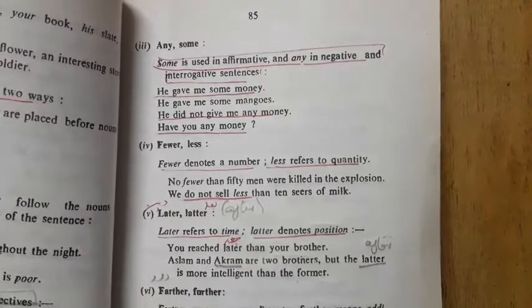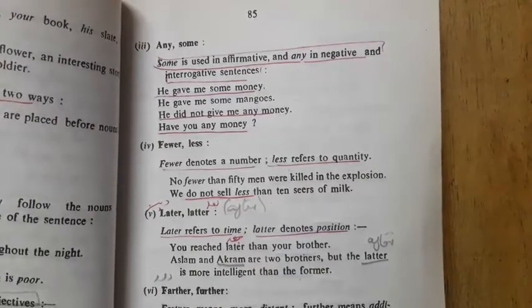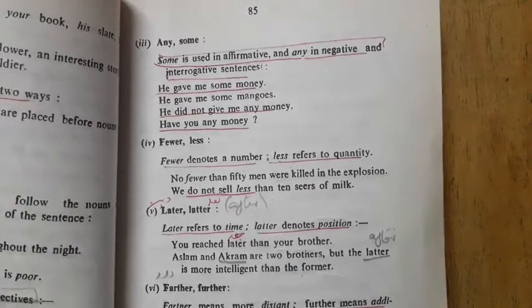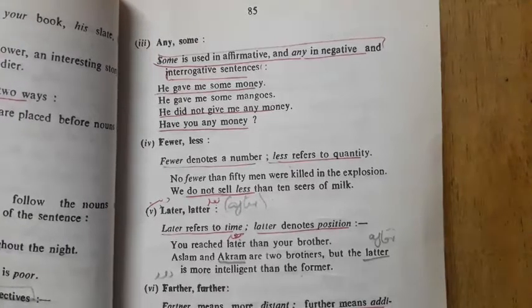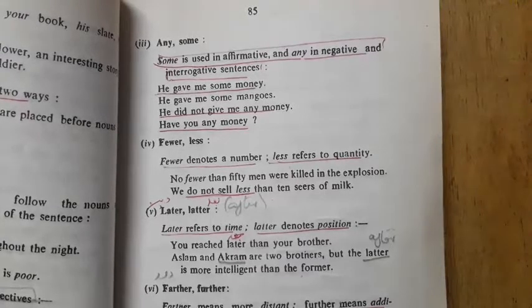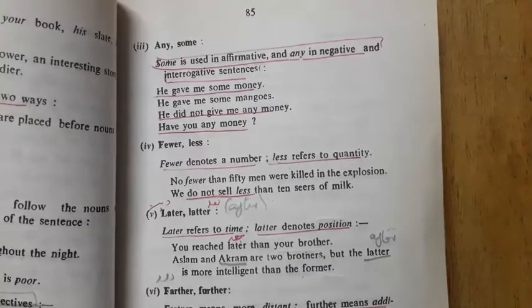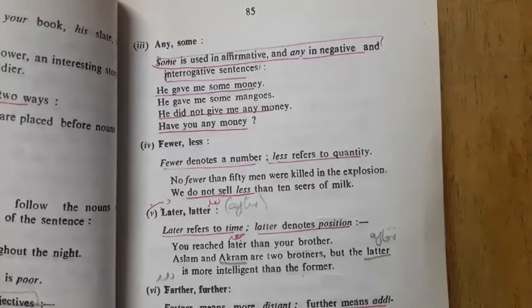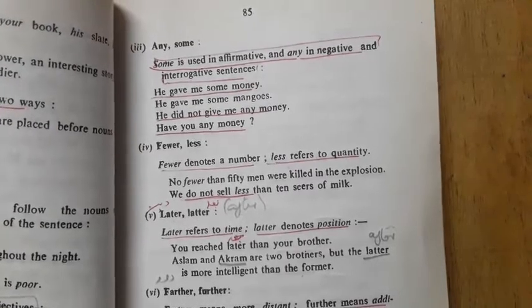Some is used in affirmative and any is used in negative and interrogative sentences. Like when we are telling about something: he gave me some money. The sentence is in an affirmative form, so we have used some. He did not give me any money. Have you any money? So we can see that in negative and interrogative sentences we have used any.